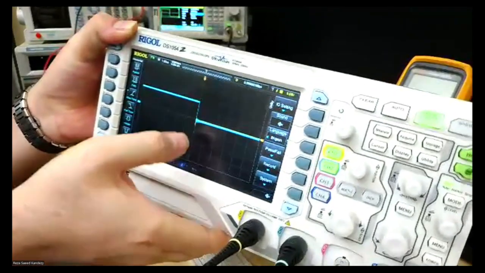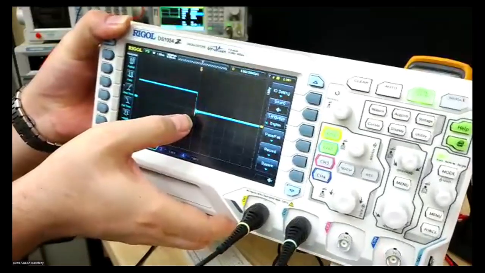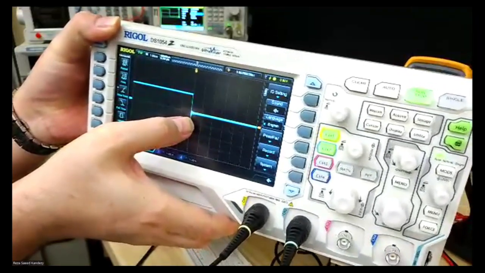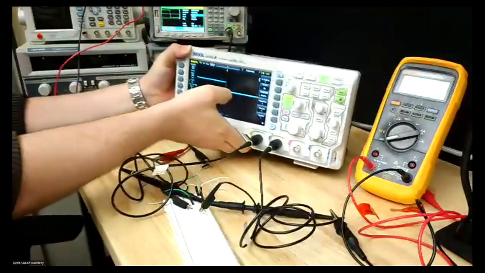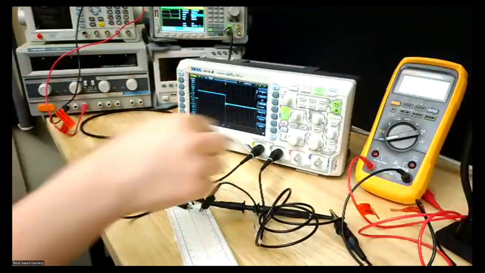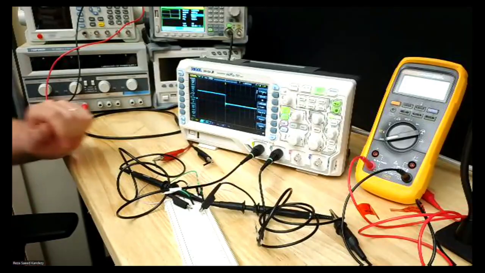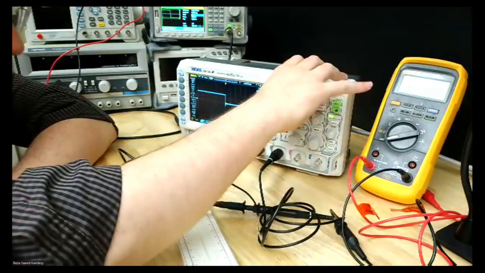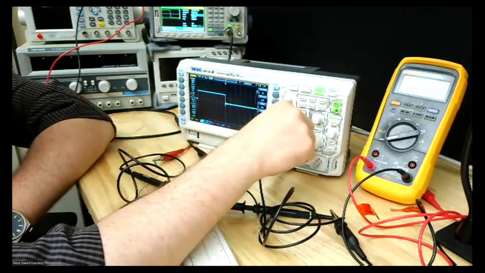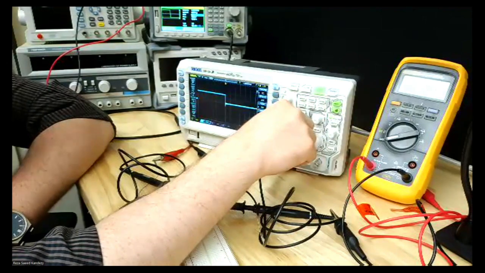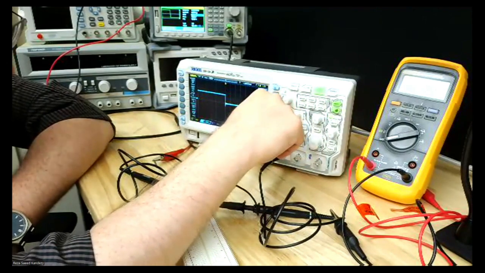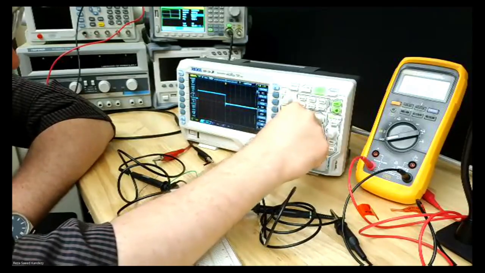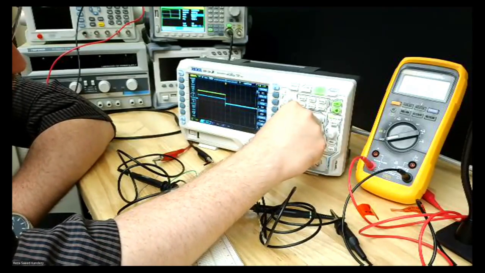If you can see, we have a certain kind of transient happening. Let me zoom in. How can I zoom in? By changing the voltage division and time division. So this is channel 2 that measures my output. I'm clicking on channel 2, and then I change the voltage division to zoom.